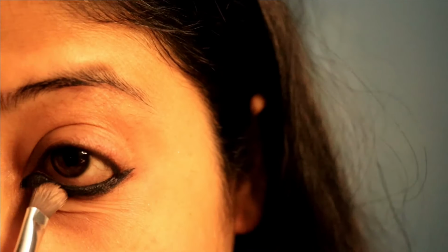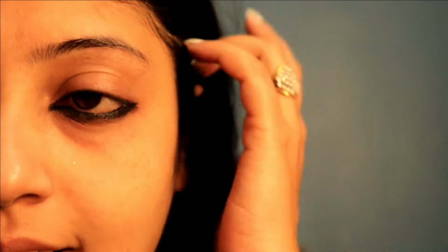Then take a flat dense makeup brush and smudge the liner, pulling it gently to a tip in the inner and outer corner of the eye.